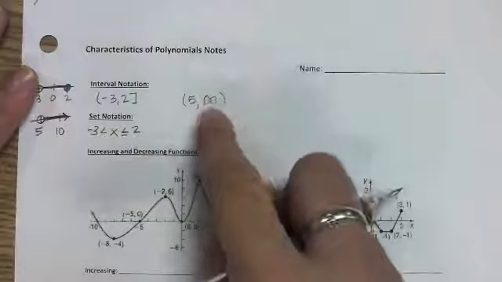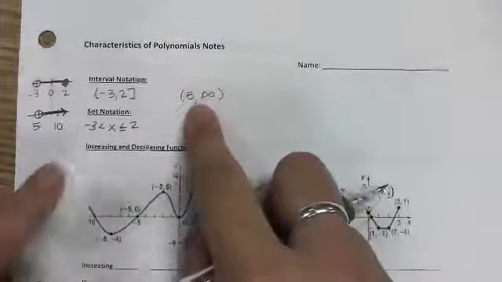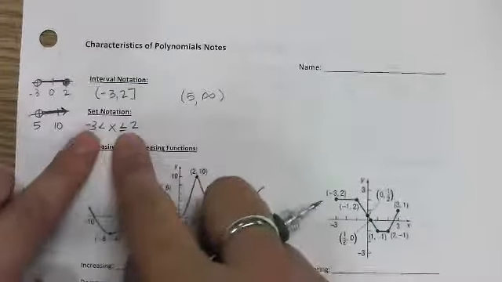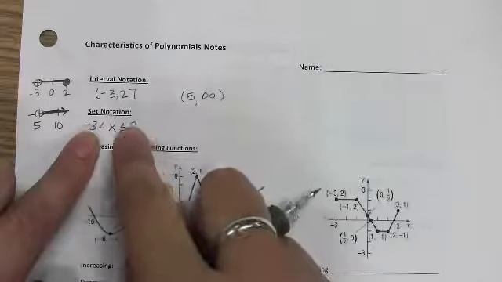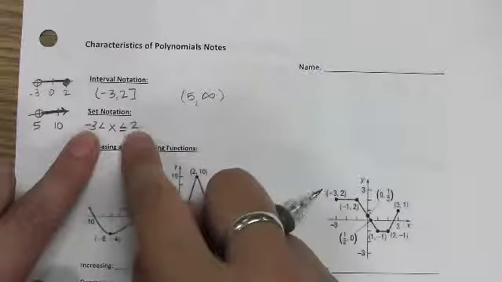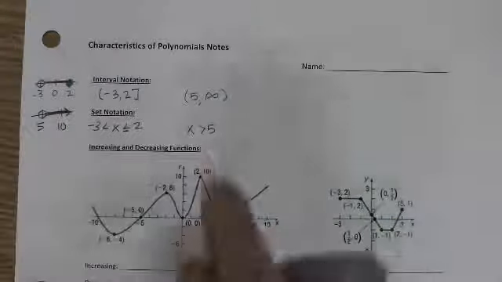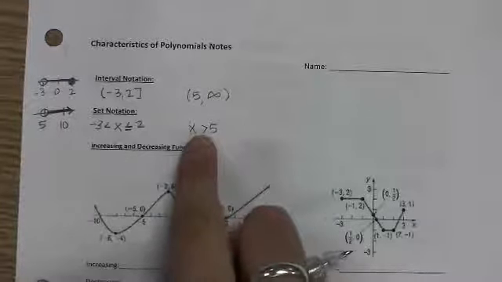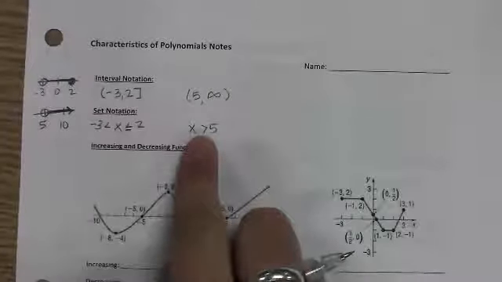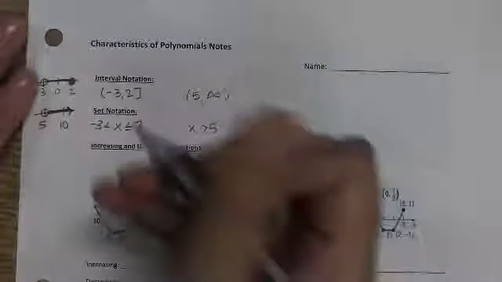The most common mistake that I see for this in set notation is a student would write it like this, and they'd put a 5 over here and an infinity over here, and you cannot do that. You don't use infinities in the set notation. So for this, we would just say x is greater than 5, and that's it. If you put an infinity in this notation, yes, I know what you mean, but mathematically speaking, we don't write it like that. All right?